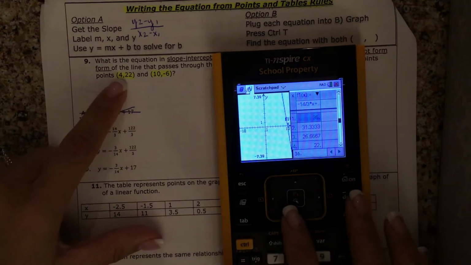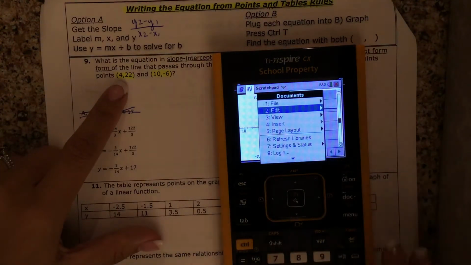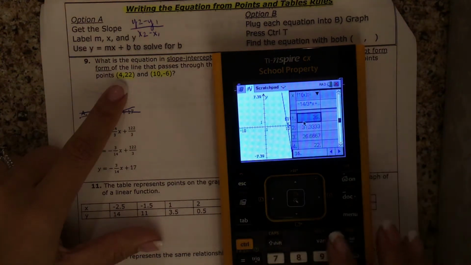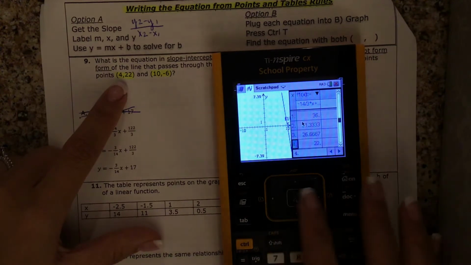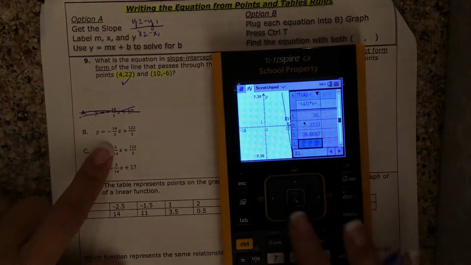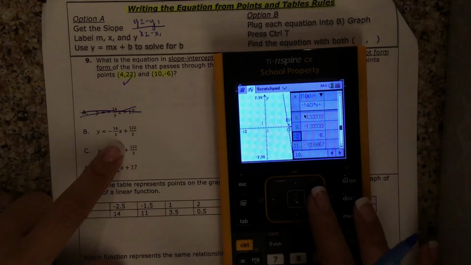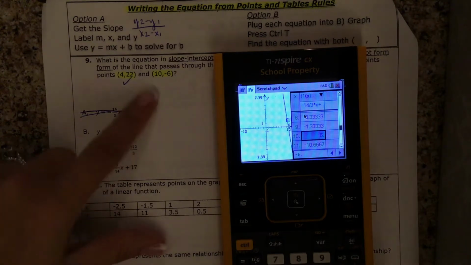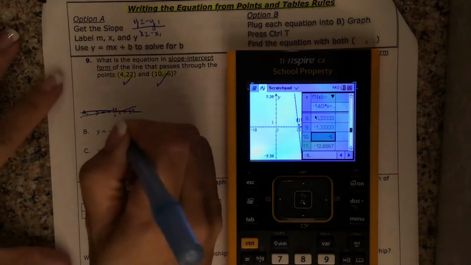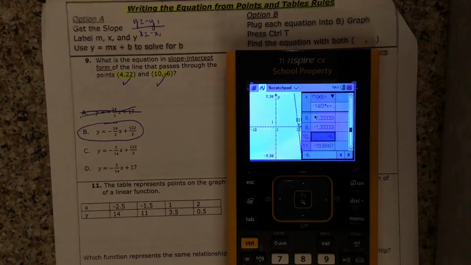We're looking for these points. On my table, when x is 4, here it is, the y value is 22. Oh, yay, so far so good. Now I'm going to scroll down to 10. When x is 10, its y value is -6, woohoo. It has both of those points on its table, so my correct answer is B.